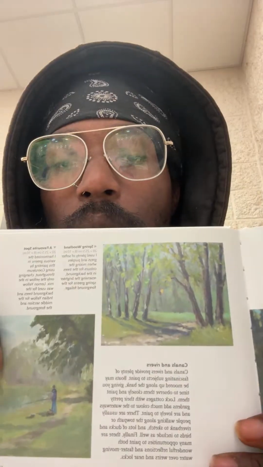So for this first one is a spring woodland. Use plenty of softer grays and purples when mixing the color of the trees in the background, reserving the brighter spring greens for the foreground foliage. So I think she's referring to the softer grays and purples for the trees in the background and the stronger, brighter greens up front for the trees in the foreground.